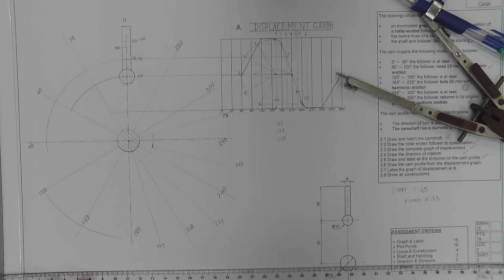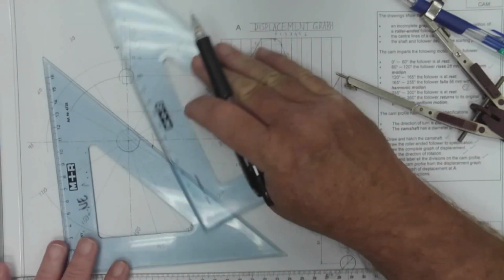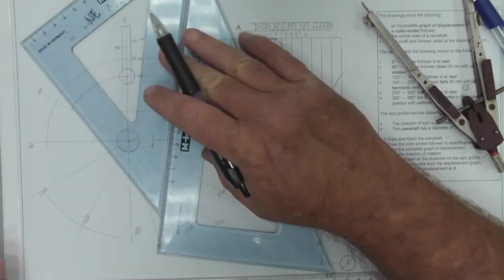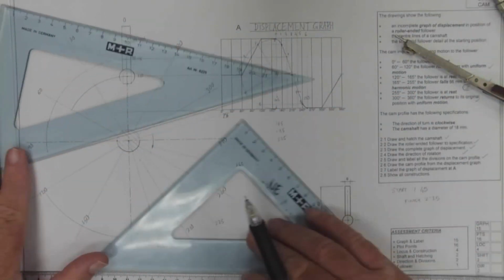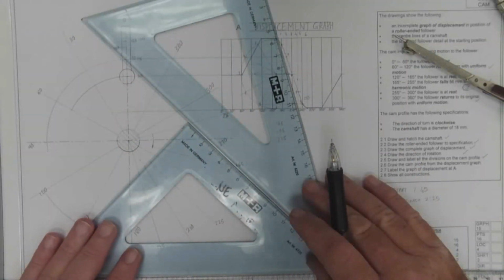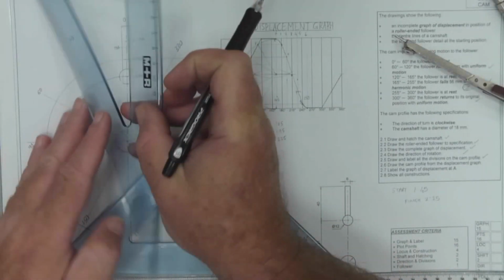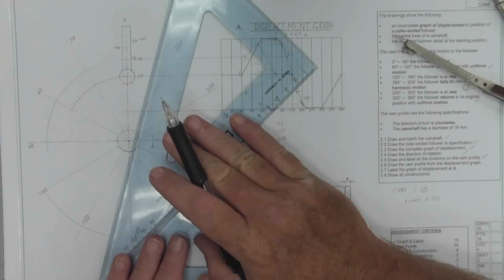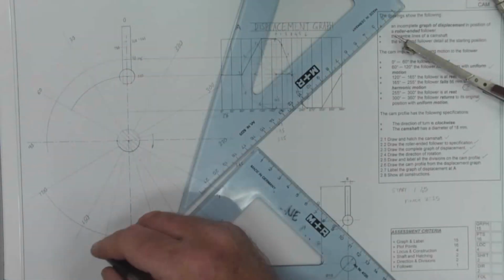So I haven't drawn that in. Okay, there's 165.